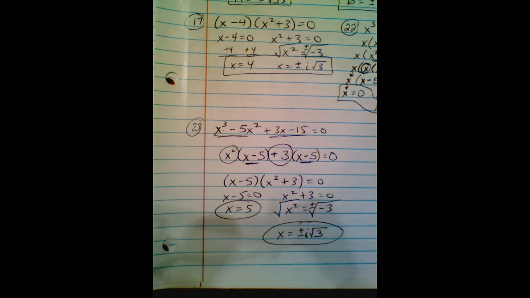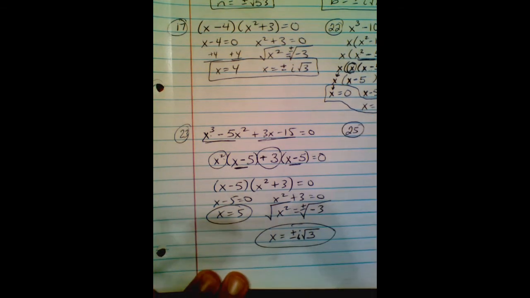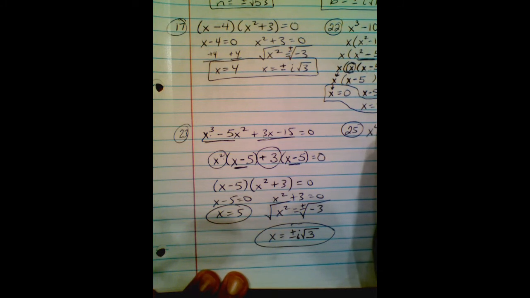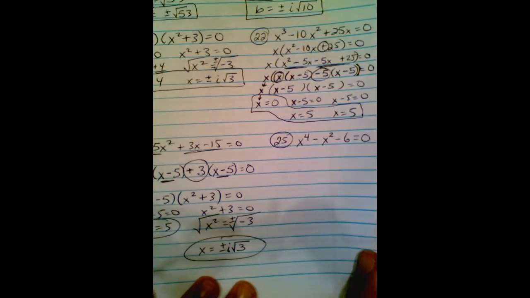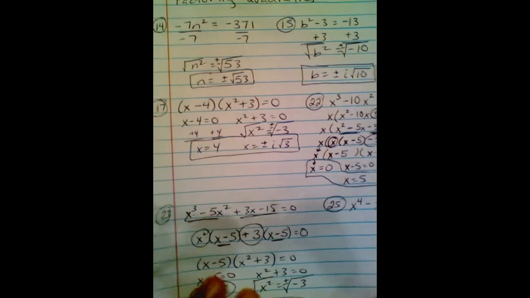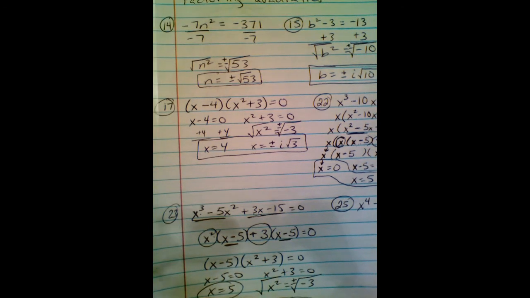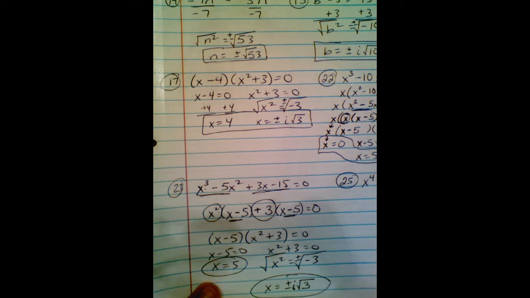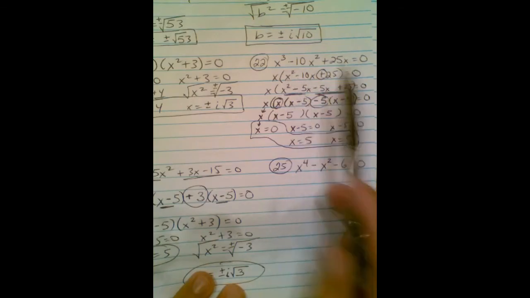Okay, I can do one more for you, just 25. All right, on 25, what we've seen so far, 14, 15, just b squared in those, or just n squared, so I go ahead and solve for n or solve for b. 17 had multiple parts, but it was already factored, so I separated them out, set each factor equals 0. 22, you had 3 parts, so 3 parts was our general factoring.